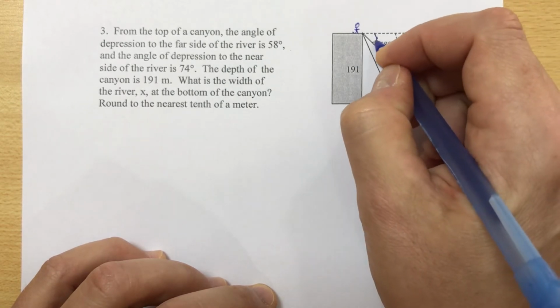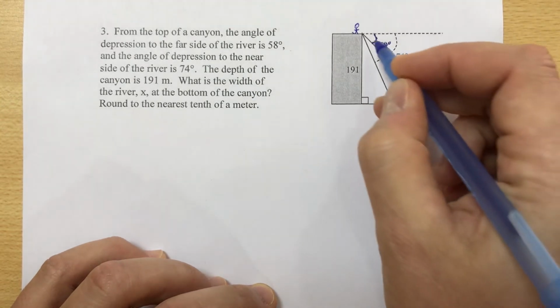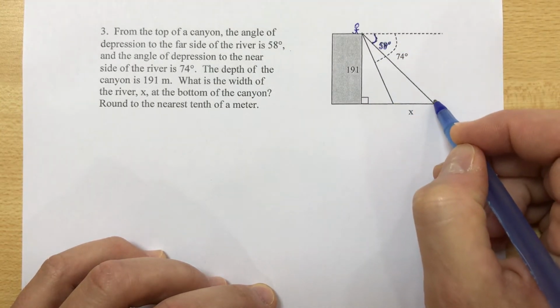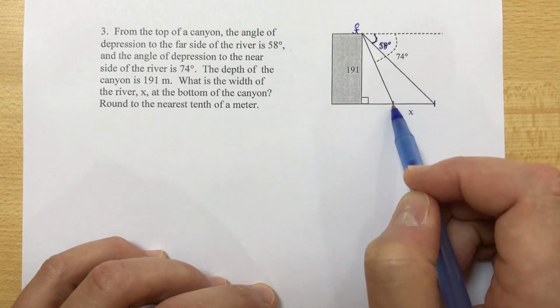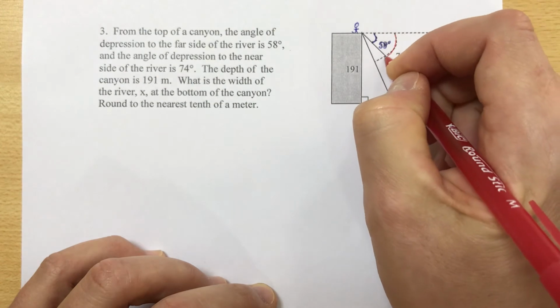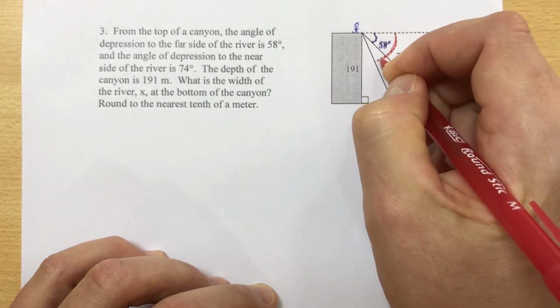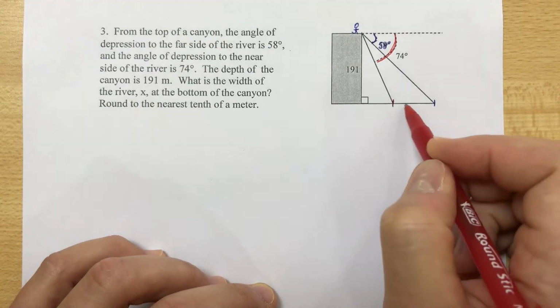Now 58 degrees here is to the far side of the river. But then this place here is the near side of the river, and that is 74 degrees. That is for here. We want this.